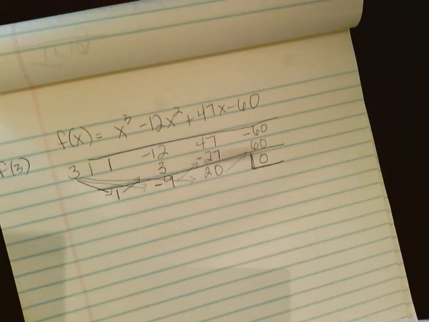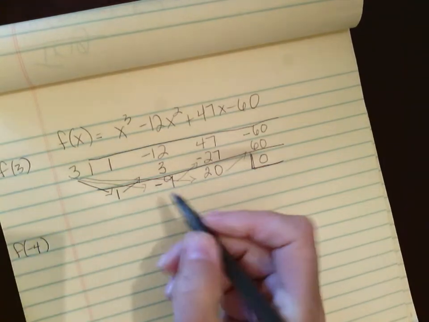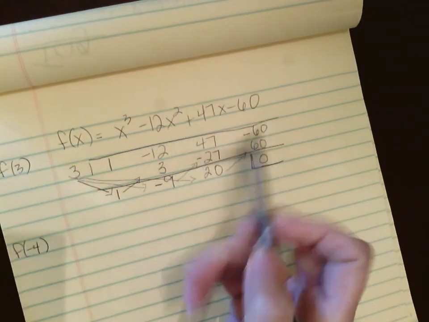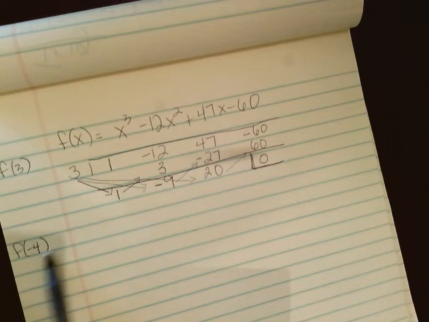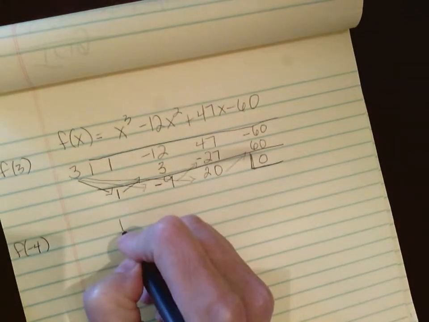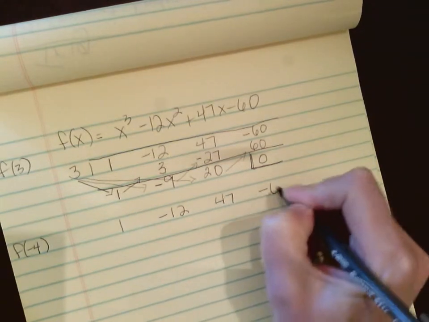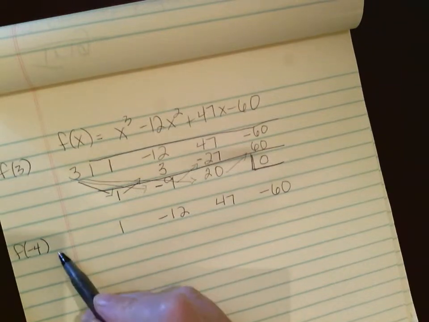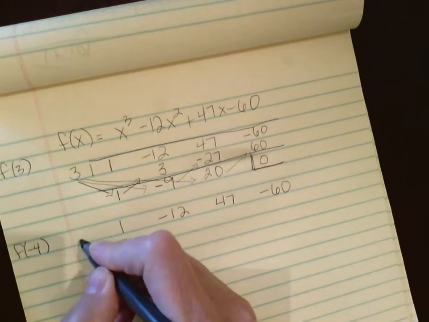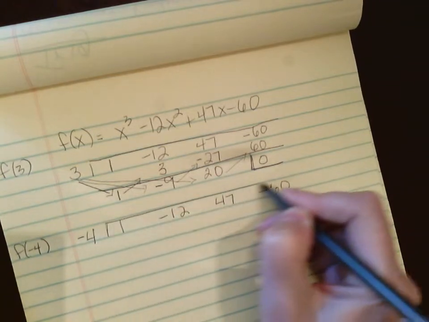The second part, it wants me to find f of negative 4. So I'm going to do the same thing. It's the same function. It's just wanting to know if negative 4 is a 0 or what this value is when I plug in negative 4. So again, I'll bring down the coefficients, which are 1, negative 12, 47, and negative 60. And then, again, I'm using negative 4 this time.